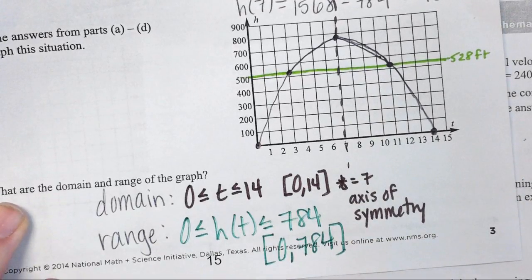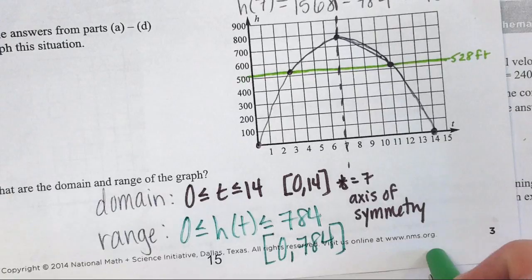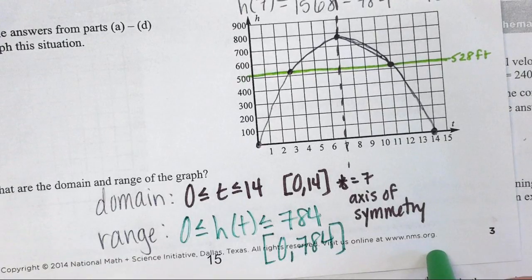Is there anyone who just completely cannot, they just don't know what happened? You knew we were going to make the quadratics useful somehow in real life.